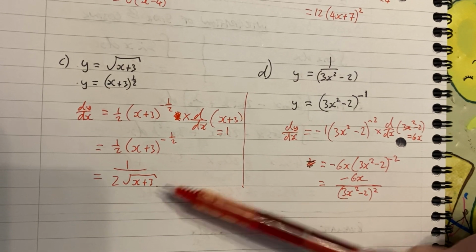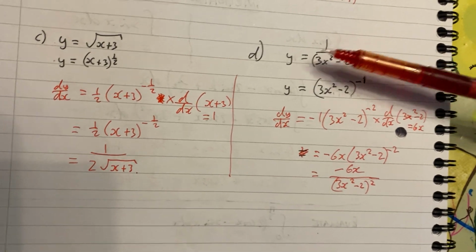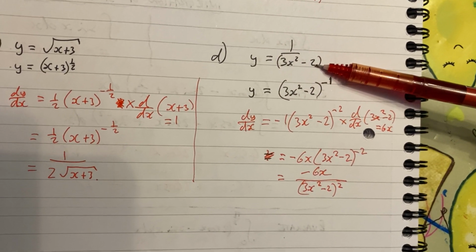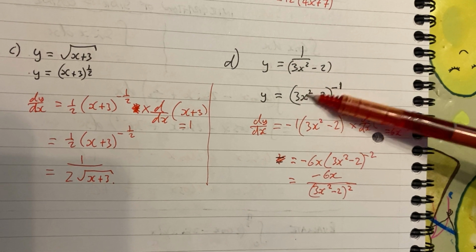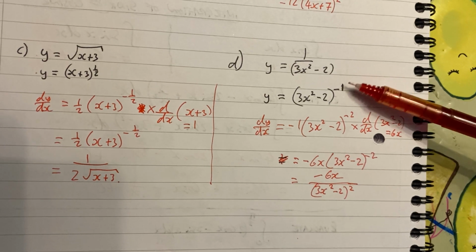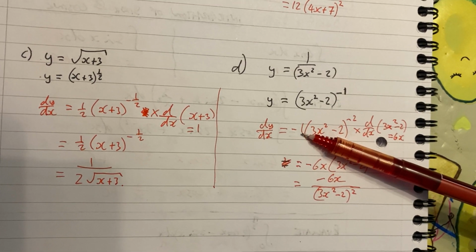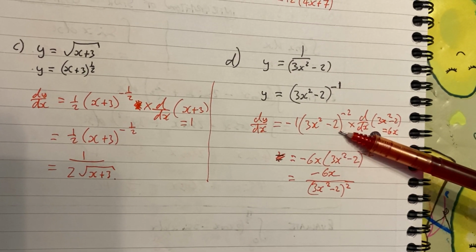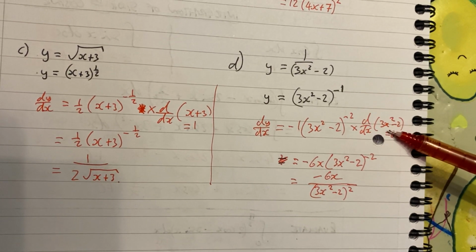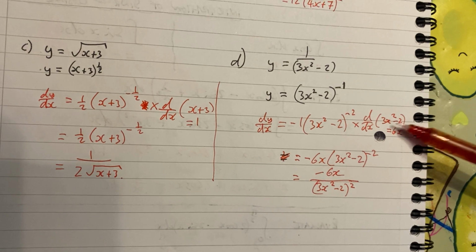x plus 3. For the third one here, we've got y equals 1 over 3x squared minus 2. So put it in power form, 3x squared minus 2, all to the power of negative 1. We bring the power down and multiply. We write down what's in the bracket. We reduce the power by 1, and we don't forget to times by the differential of what's in the bracket.